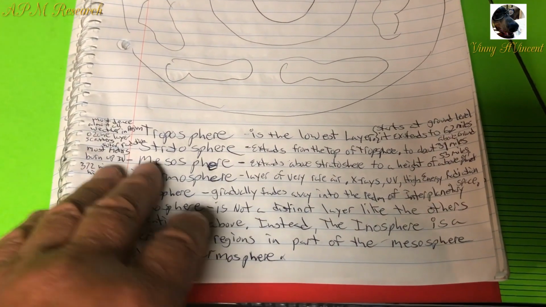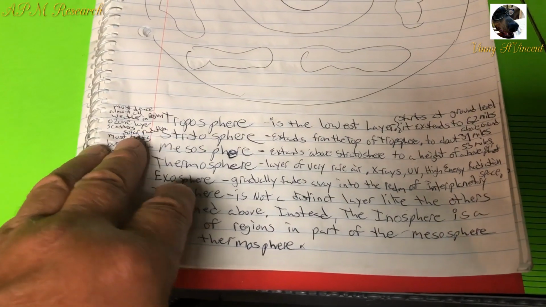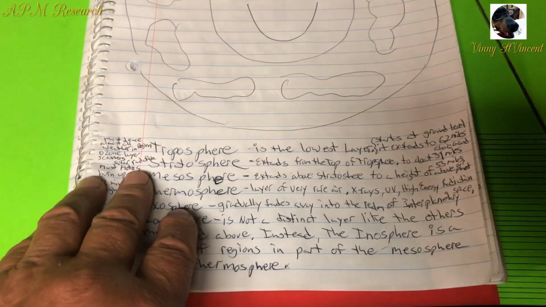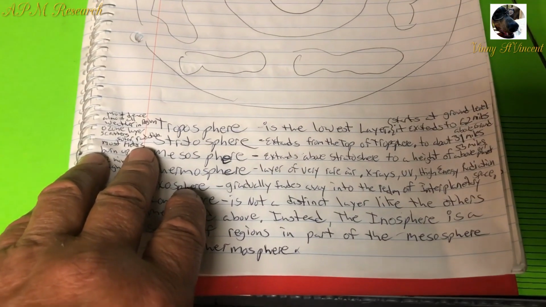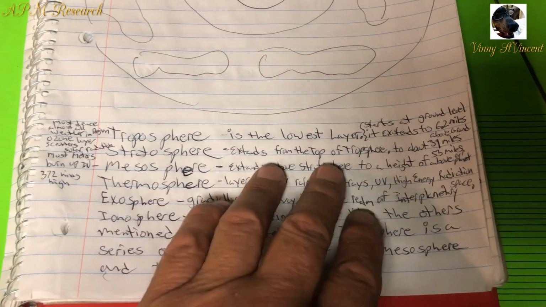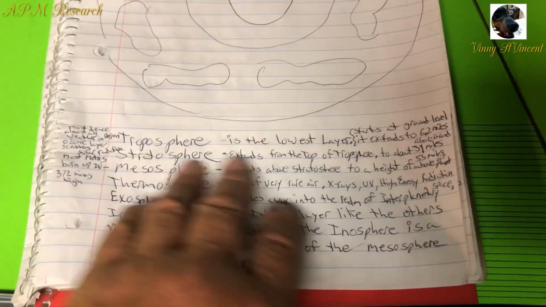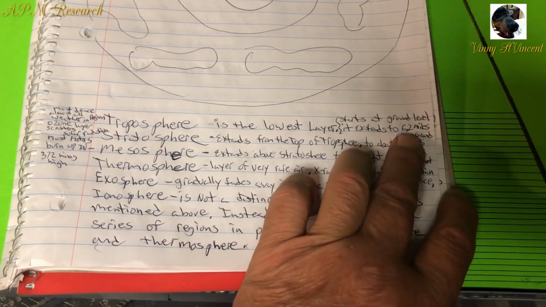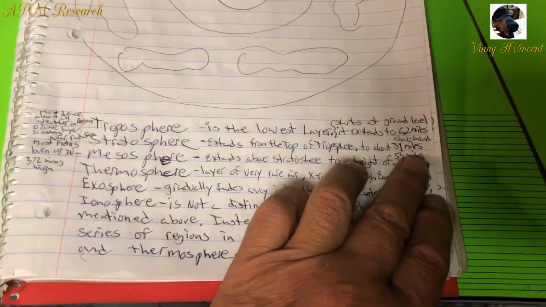The second one would be what we call the ozone layer. It scatters solar radiation around, UV, ultraviolet, and all that. It's the stratosphere. It extends from the top of the troposphere, and it goes up about 31 miles. So now we're talking 6.2 miles up to 31 miles.